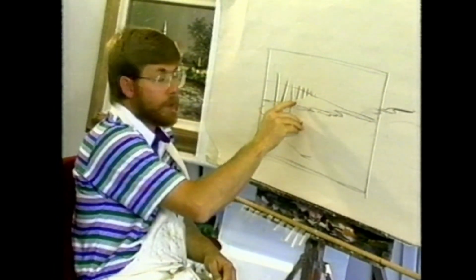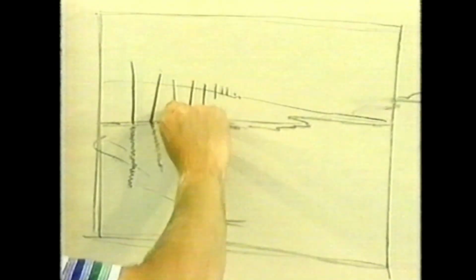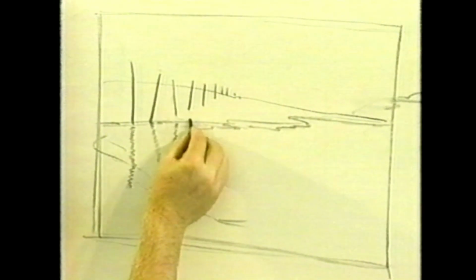Now, see, the next one's a little further back, a little more space. Got the height of it. There. Little dot.